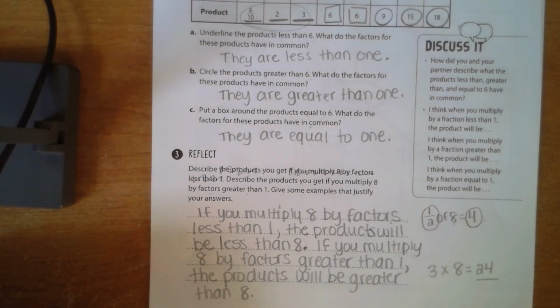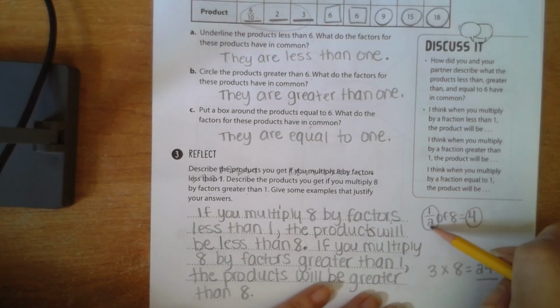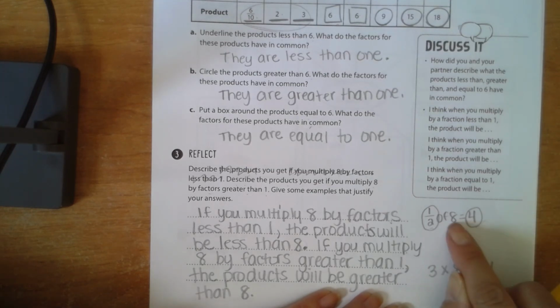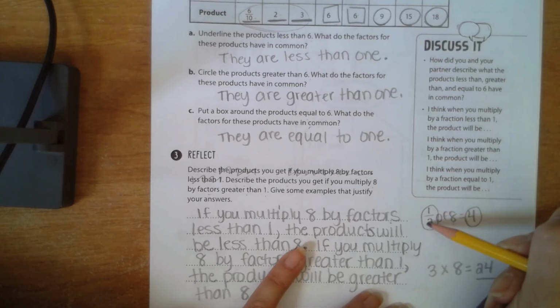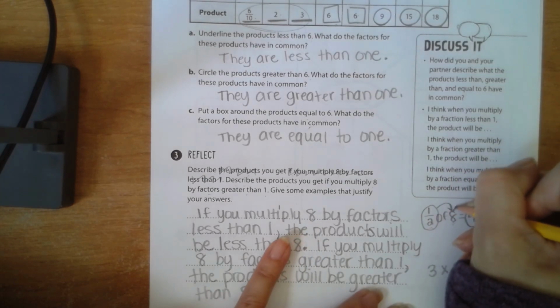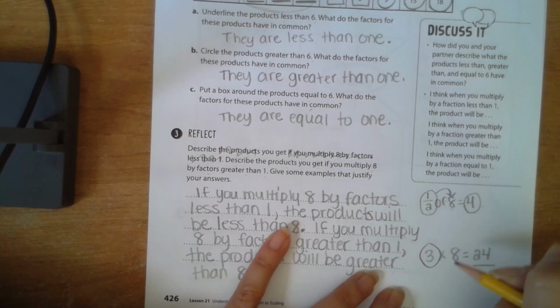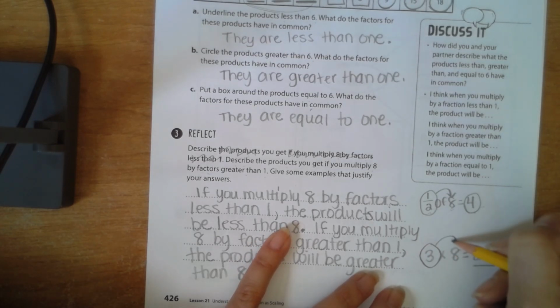Make sense? If this is less than 1, this ends up being smaller than that. So this little guy turns the 8 littler. This 3, this big guy, turns the 8 bigger.